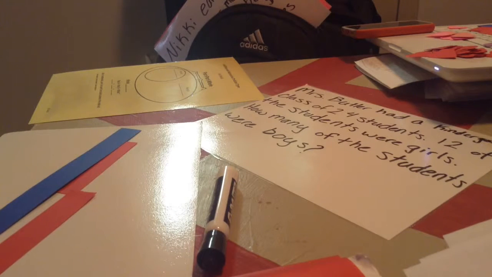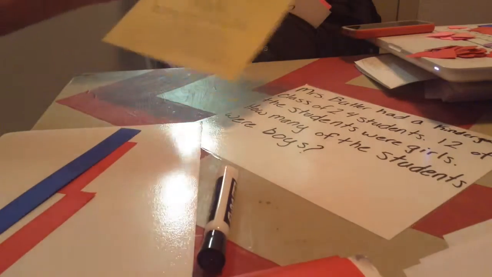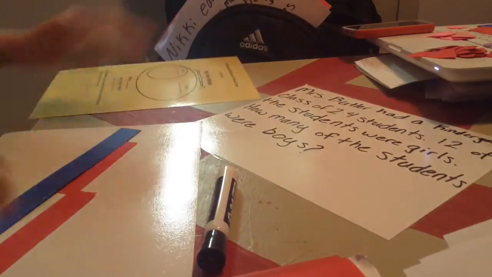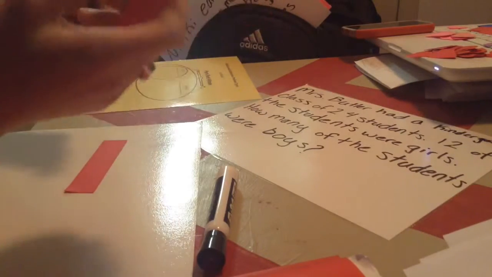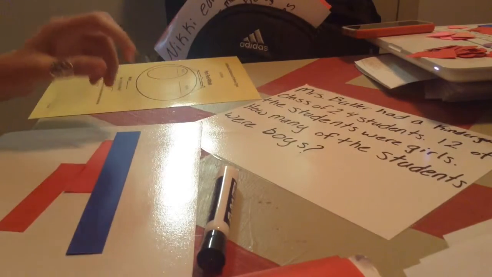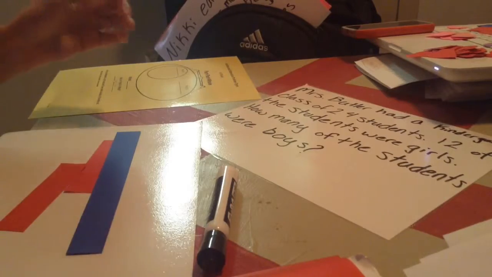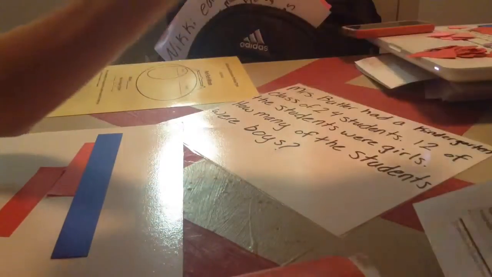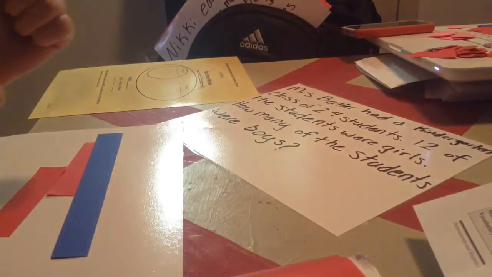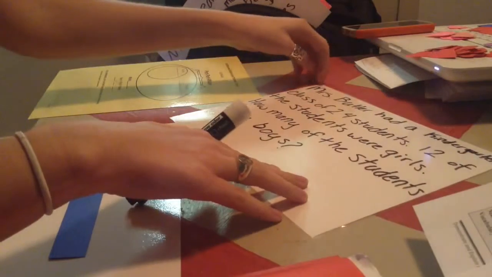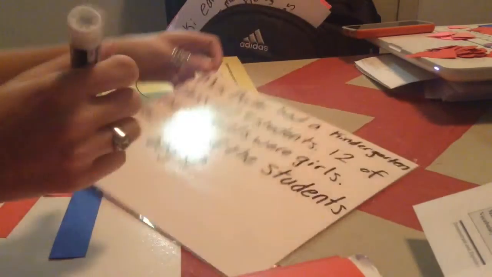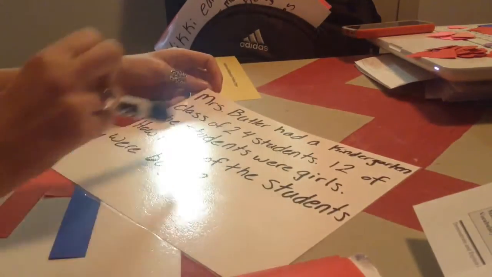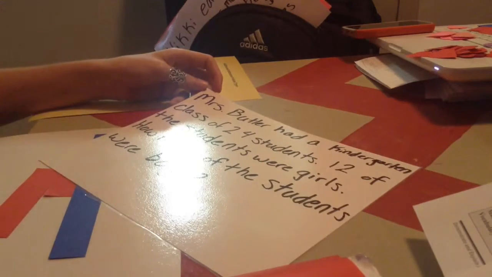Okay, for my first demonstration, I'm going to use the part-whole problem type along with our strips of paper, some concrete manipulatives, and then our word problem. This is for grade 2, and it says, Mrs. Butler had a kindergarten class of 24 students. 12 of the students were girls. How many of the students were boys?